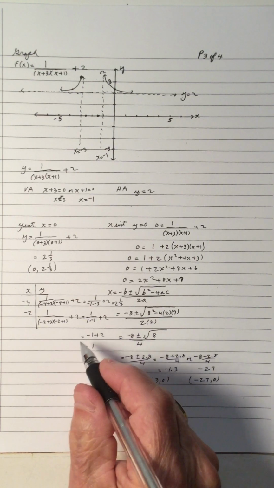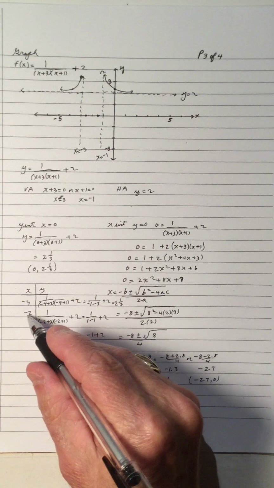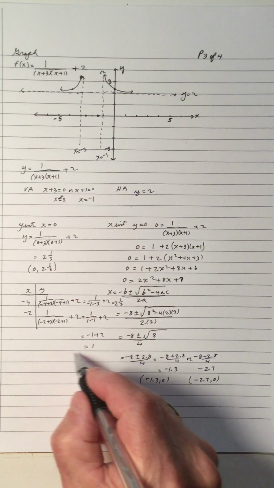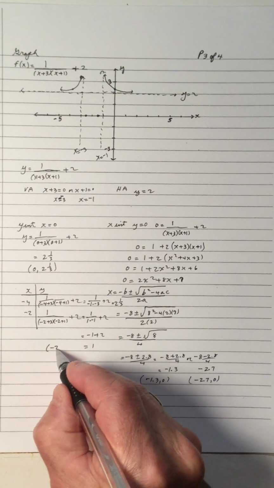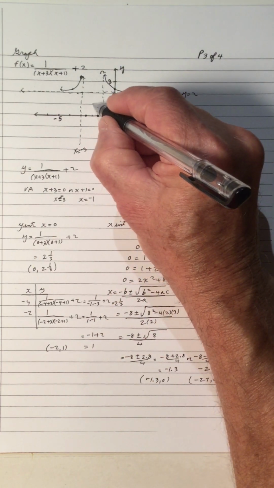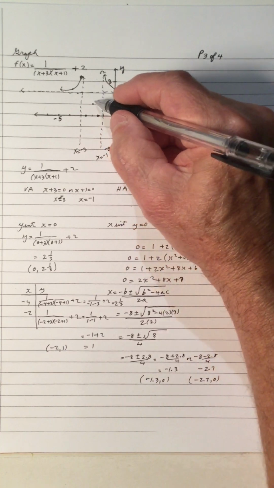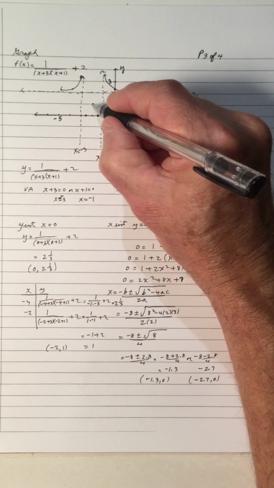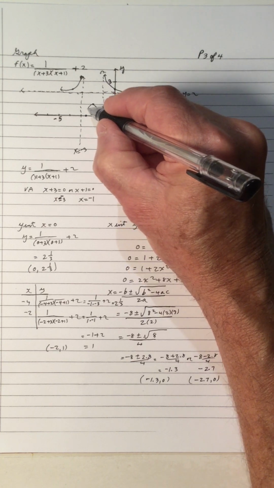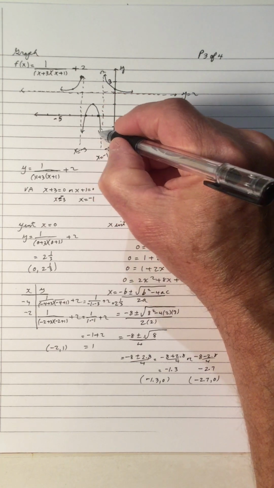So that's a 1. So this point is negative 2, 1. Negative 2, 1 is right here. So the graph is coming down through here, like this, and coming down here.